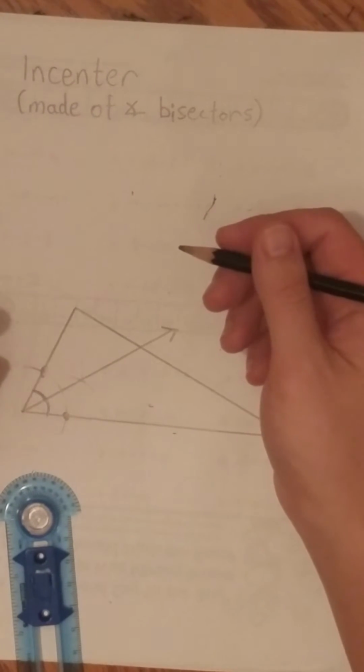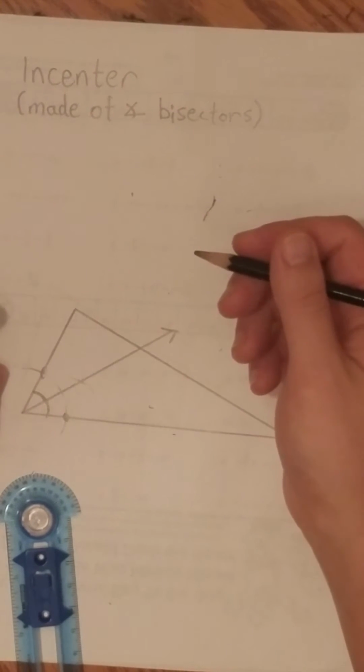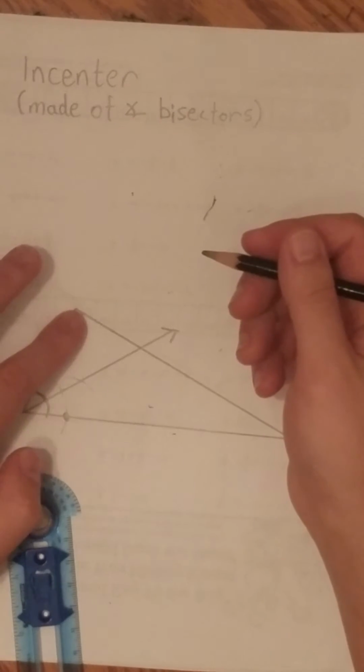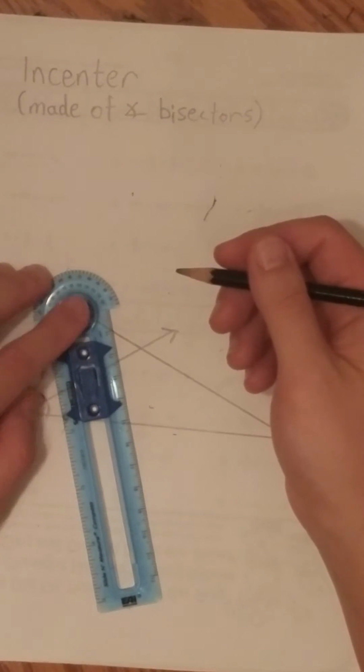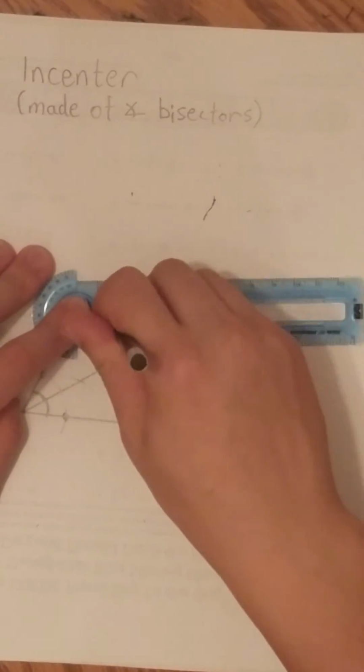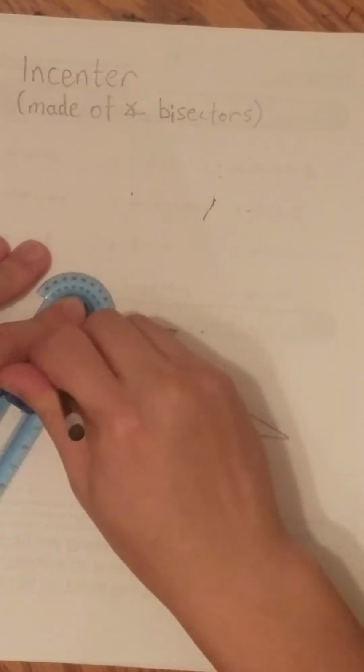And if your guess for what I'm about to do next is to do this 2 more times with this vertex and this vertex, you would be correct. If you guessed anything else, then you'd be wrong.